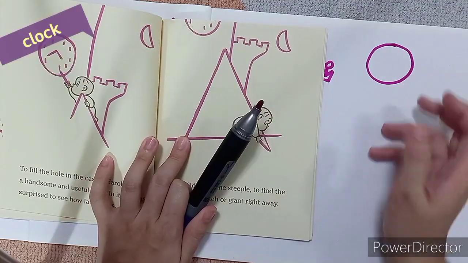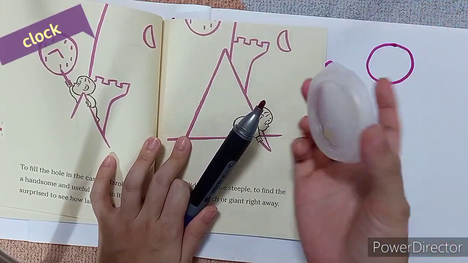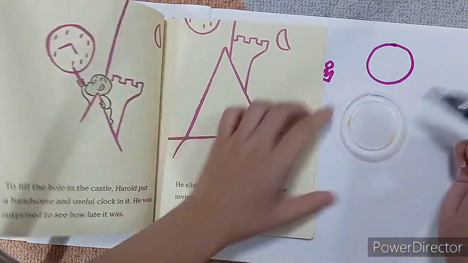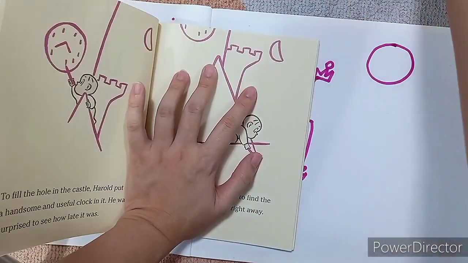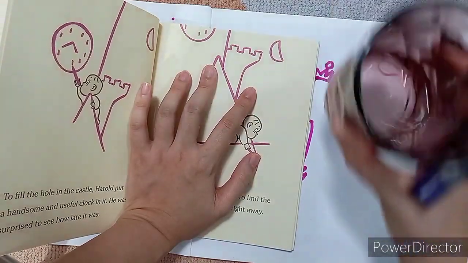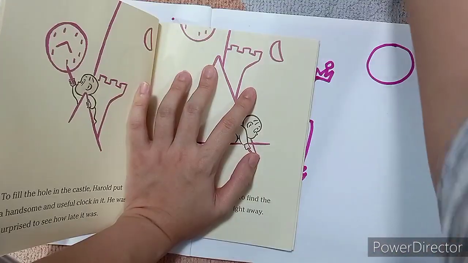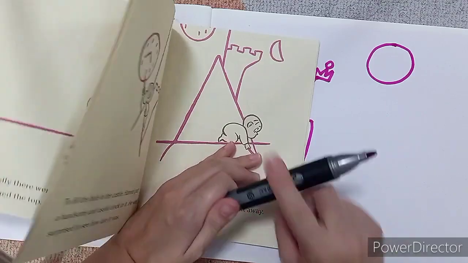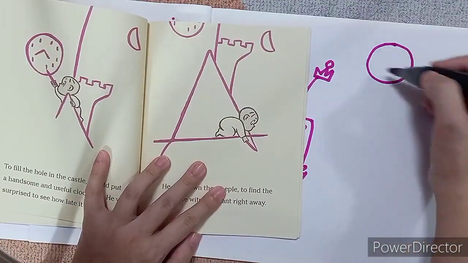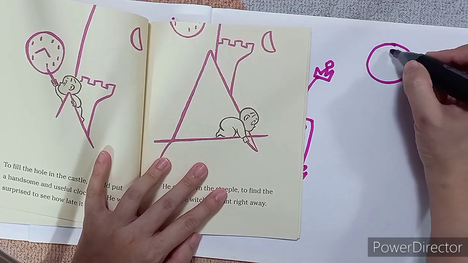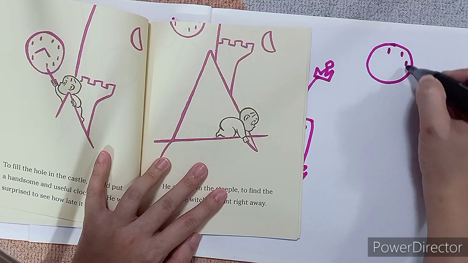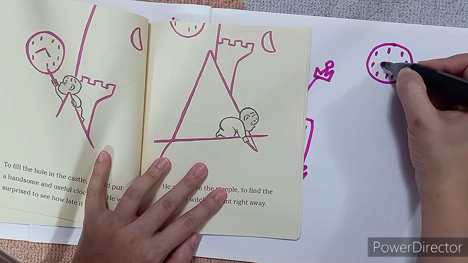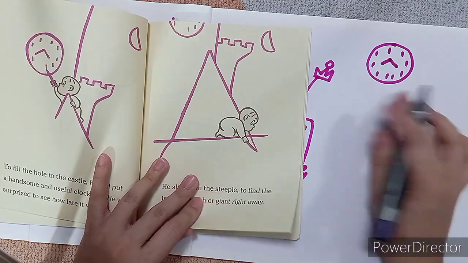So if you have any round things at home, like, what's this? Cover. Round one. You can use it to trace around that circle thing you have. You can get a cup without the water, of course, or a coin, or any round thing. So you can draw your circle. And then just draw 4, 5, 6, 7, 8, 9. I have 9. There should be 12, but that's okay. So that looks like a clock.